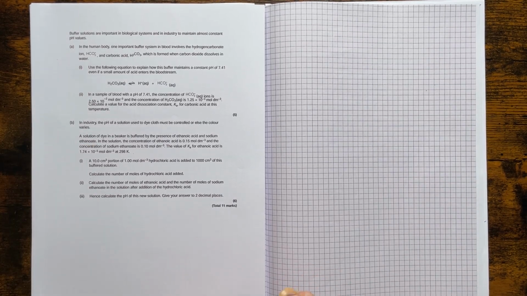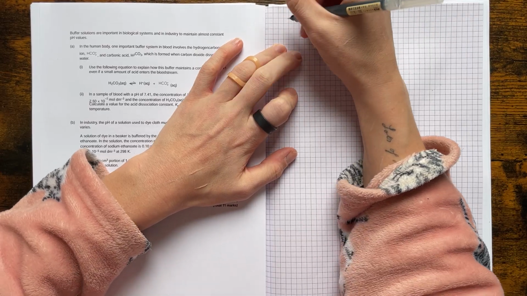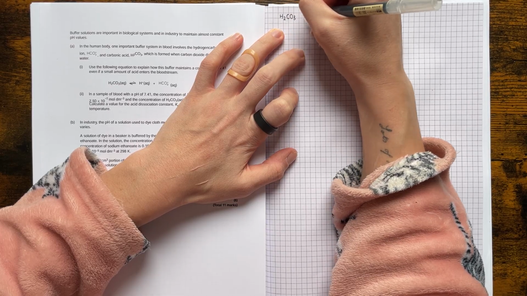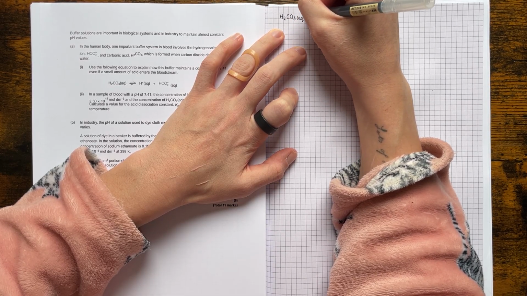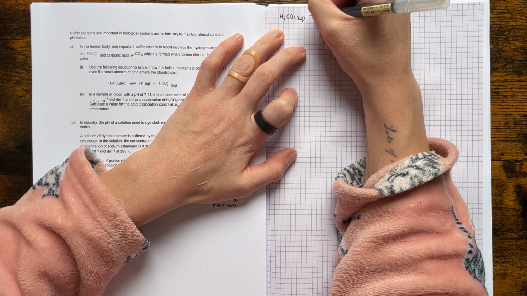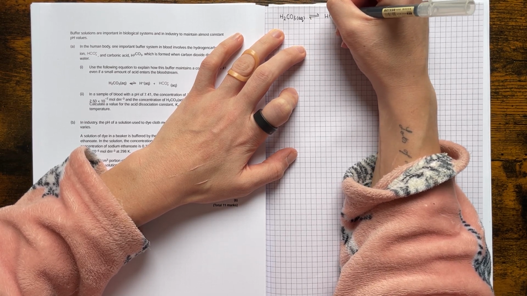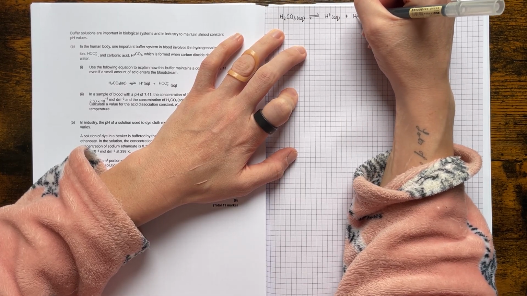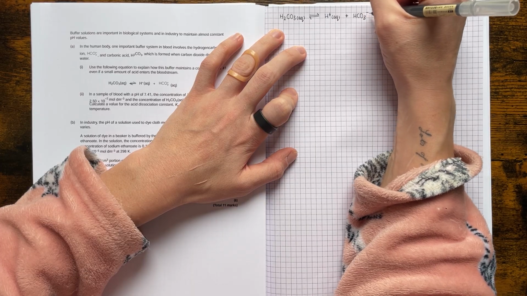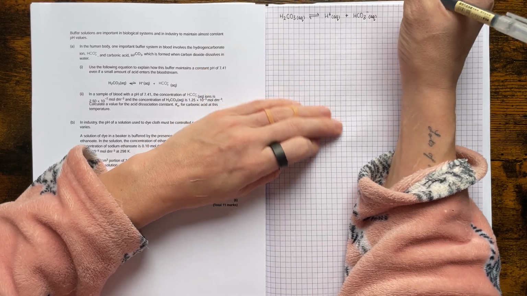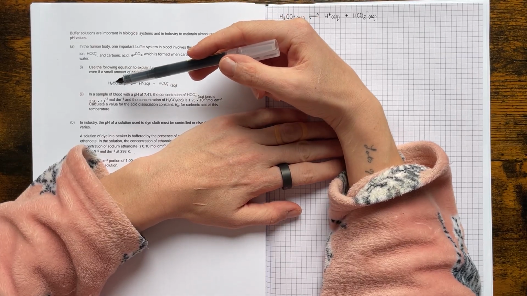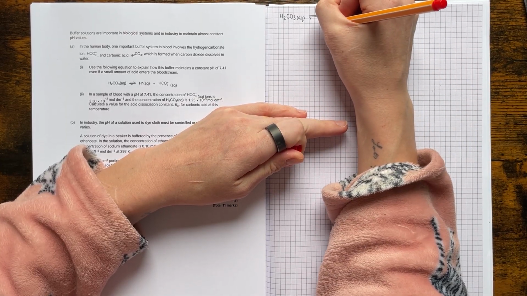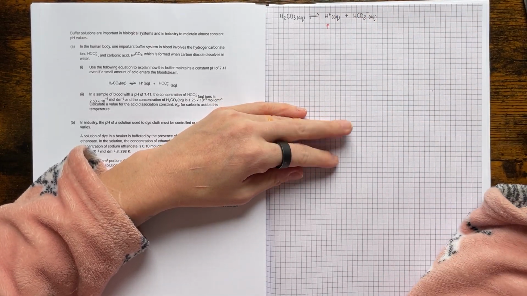So when we're thinking about any buffer solution, by definition, a buffer solution is one that is able to maintain its pH upon addition of small amounts of acid, base, or water. And that is because of this equilibrium that we have here. Now, if a small amount of acid enters the bloodstream, that is going to increase the amount of H+ ions that we have in the buffer solution.